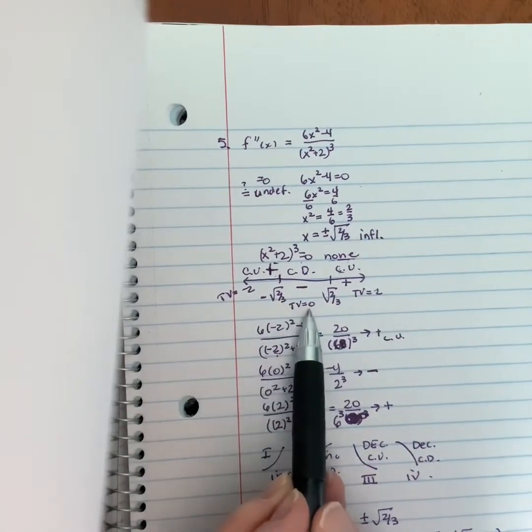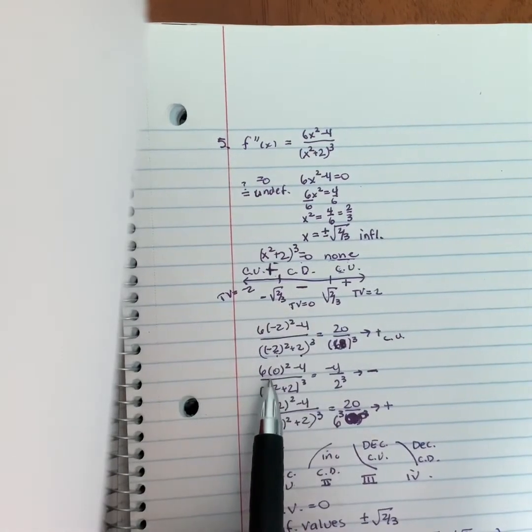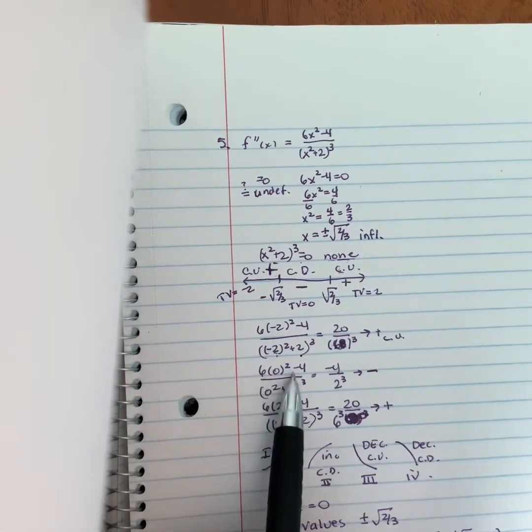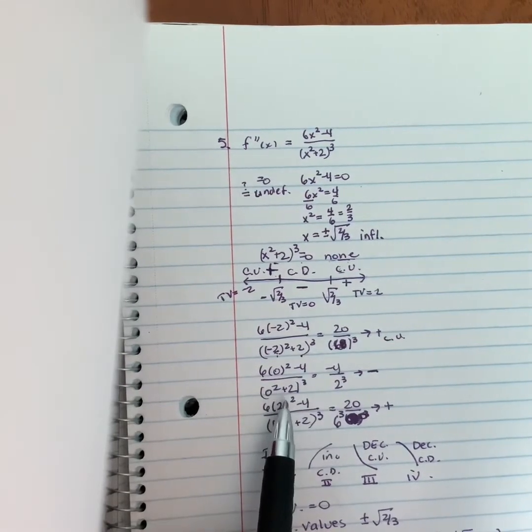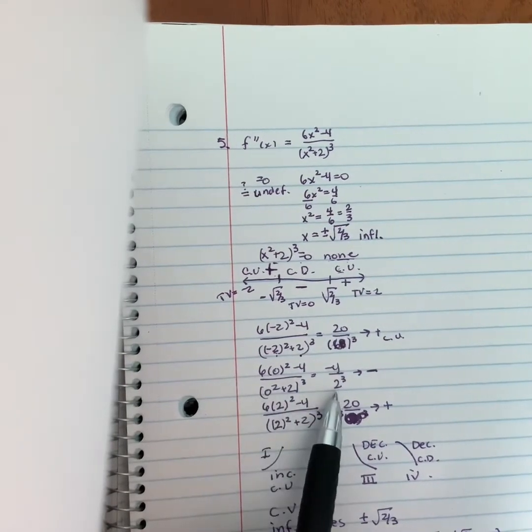Then I tried test value of 0. 0 squared in here is 0, times 6 is 0, minus 4. So we get minus 4 on top. 0 squared plus 2, and then cube that, you get 8 on the bottom.